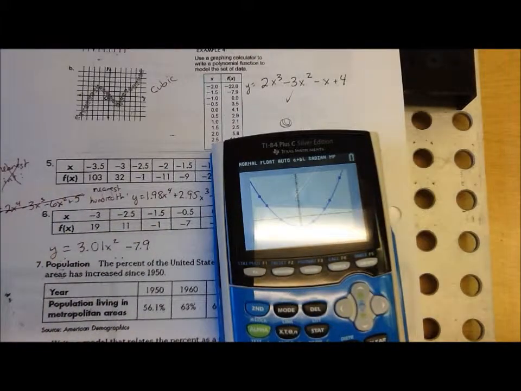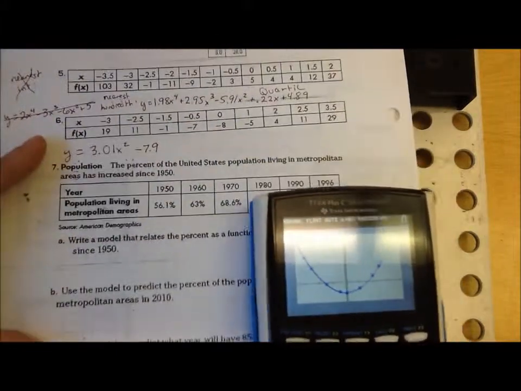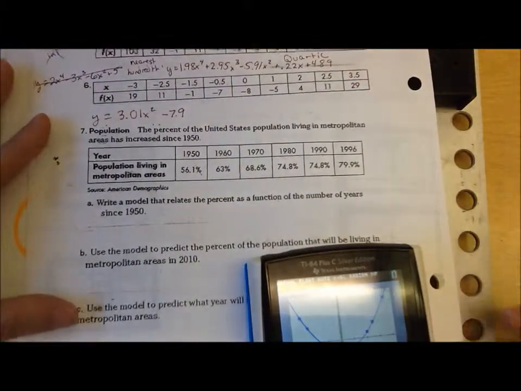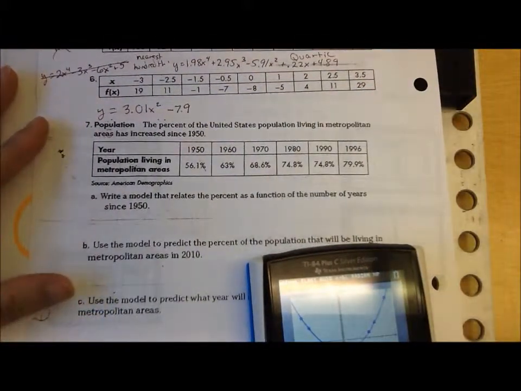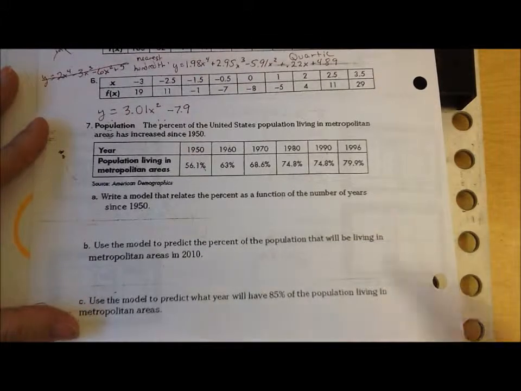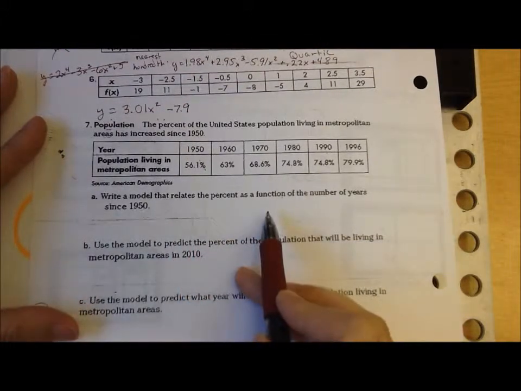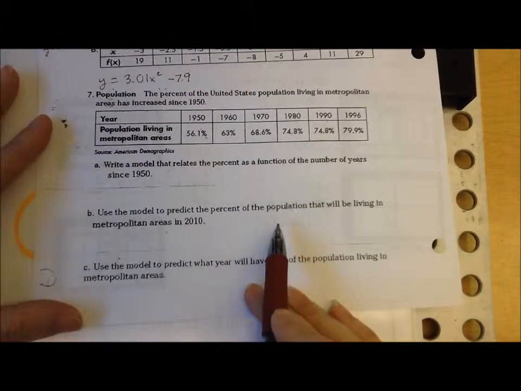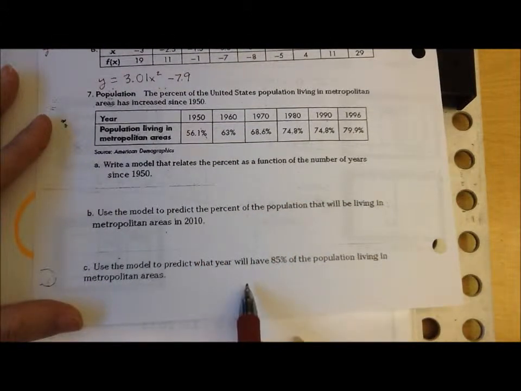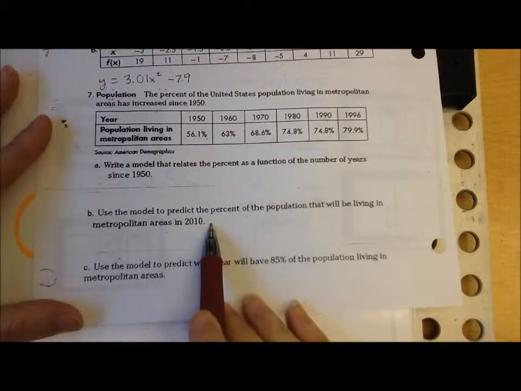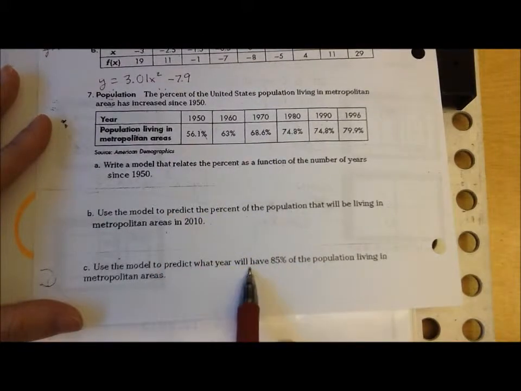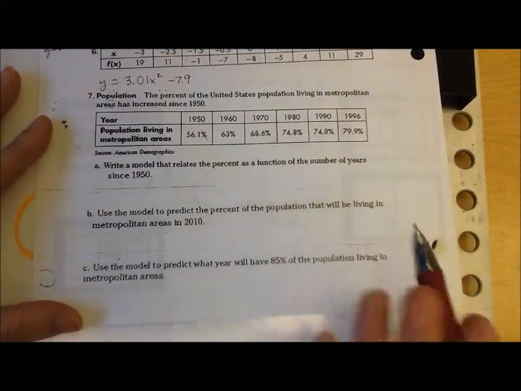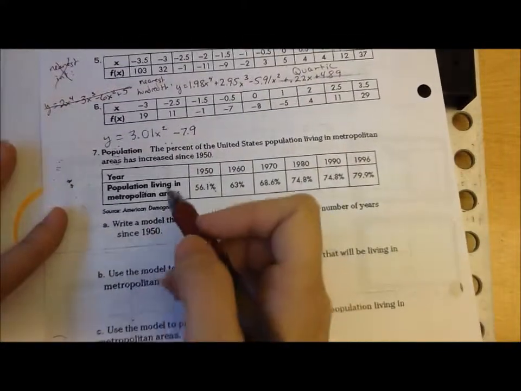So there's our function. Now the next one, we're going to put in the data, we're going to leave off the hundredth, although you certainly could change the decimal point if you wanted. We will write the model by getting the equation of best fit. We will use the model to predict, and so this will be to predict for y, and this will be to predict for when the year is 2010. This will be to predict for when y reaches 85. Really important in this kind of problem.